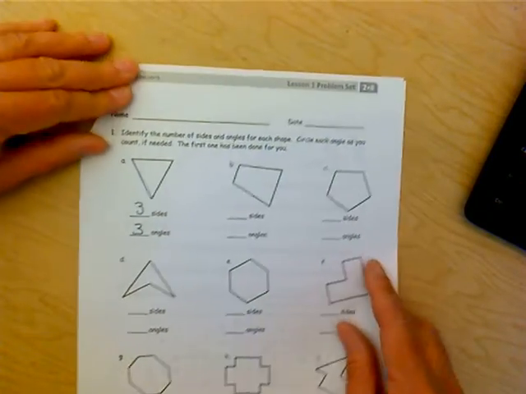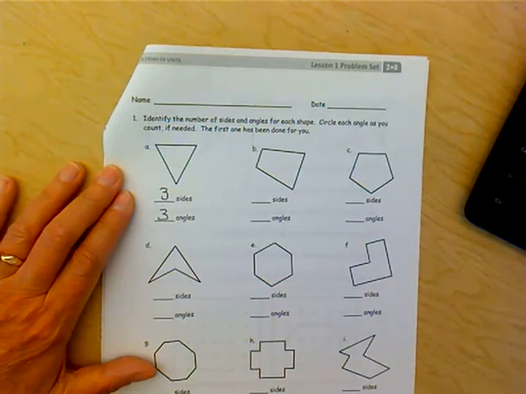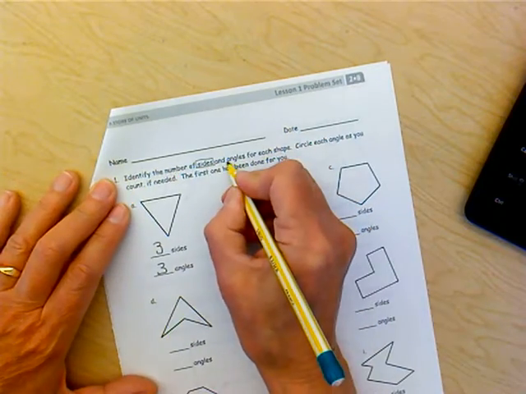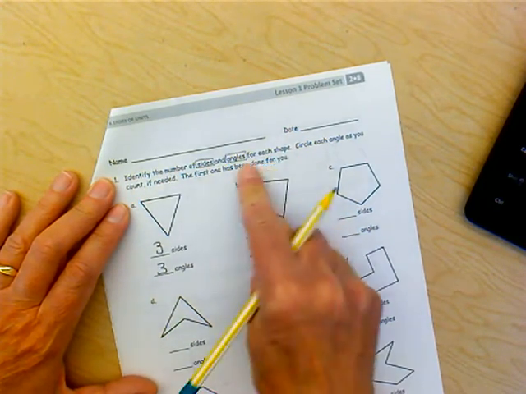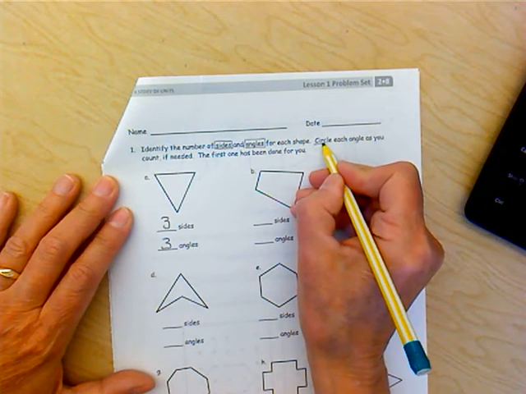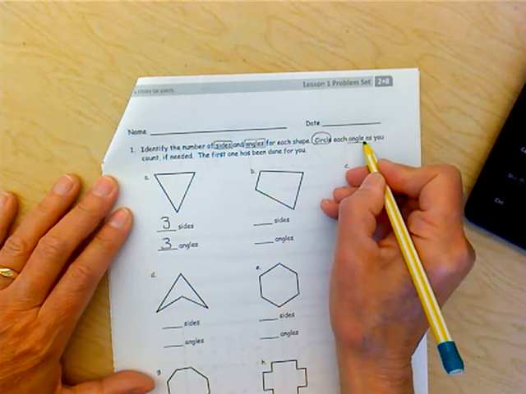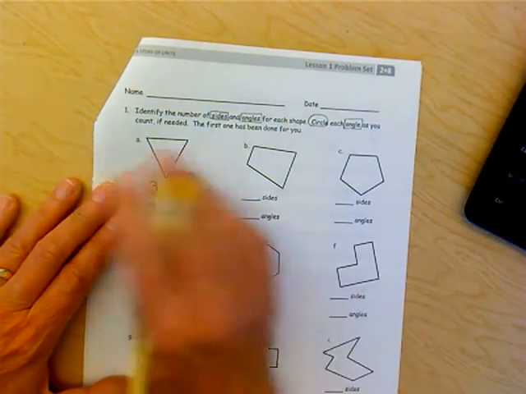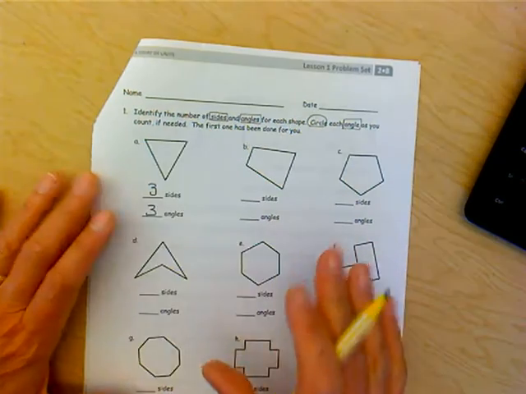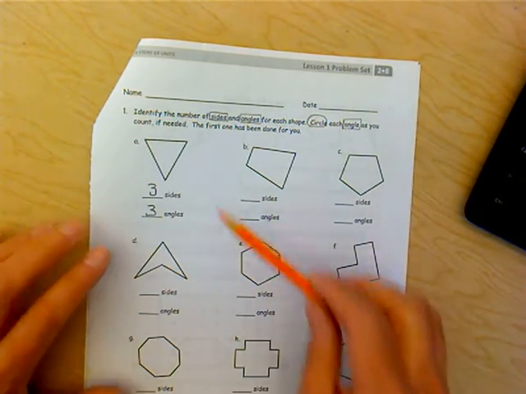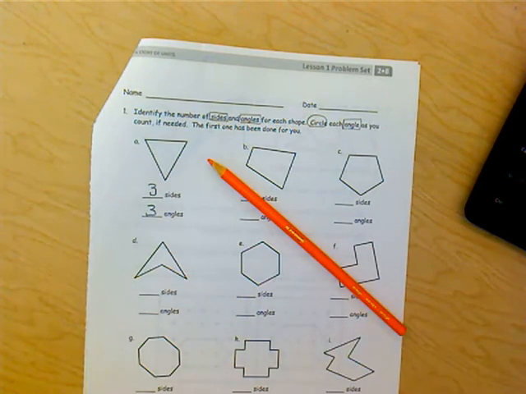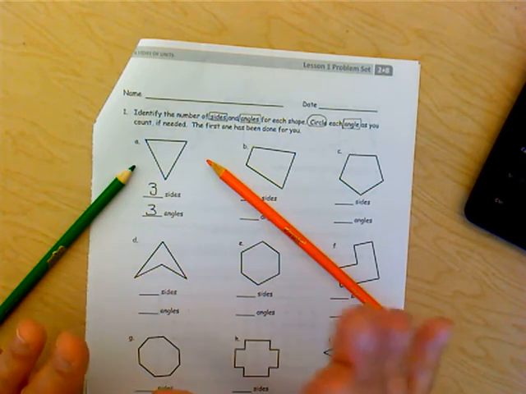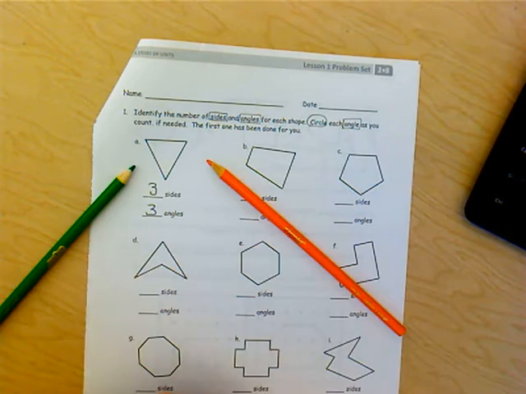So on the problem set, you're going to identify the number of sides. So we're looking for sides. That would be the line segments, and you're also looking for the angles of each shape. They want you to circle the angle as you count if needed, and we are going to be circling the angles. I would also like you to do something else when you're doing your counting. I'd like you to use orange for the angles, and I would like you to use green for the sides. The sides would be the line segments.